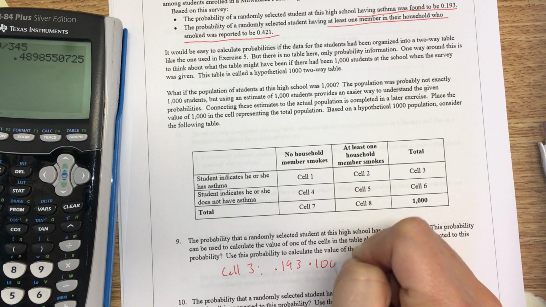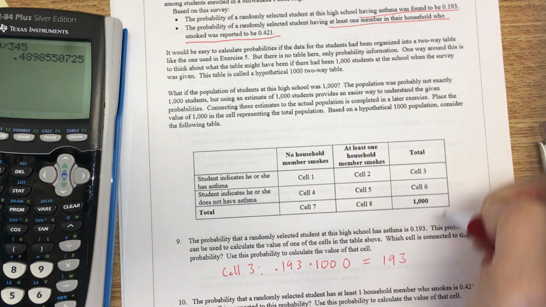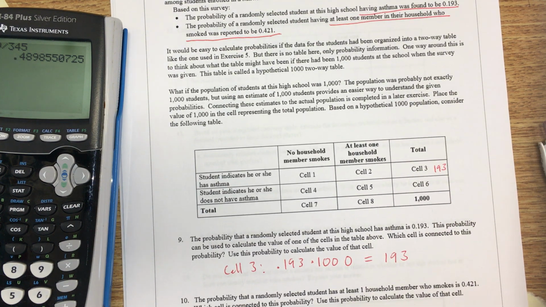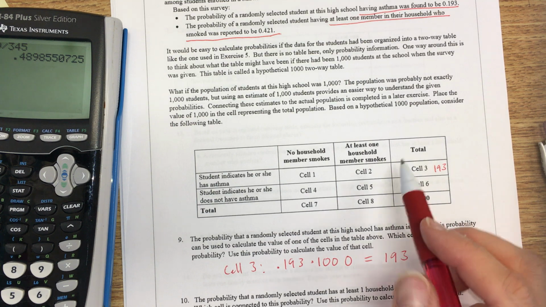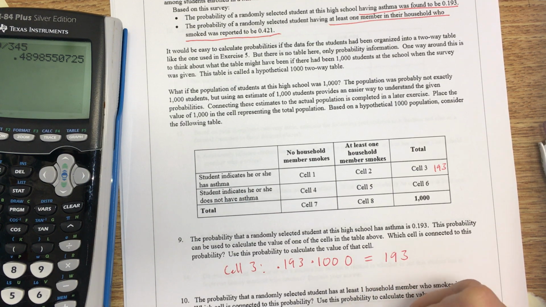If I multiply that by 1,000, I'm expecting 193 people to have asthma. If the probability of having at least one household member who smokes is 0.421, that's going to be cell 8. And so 0.421 times 1,000.